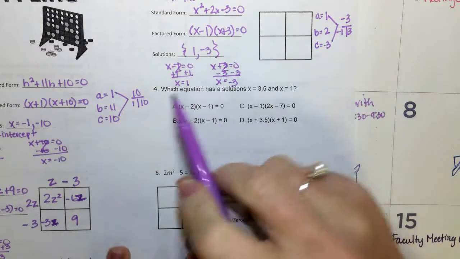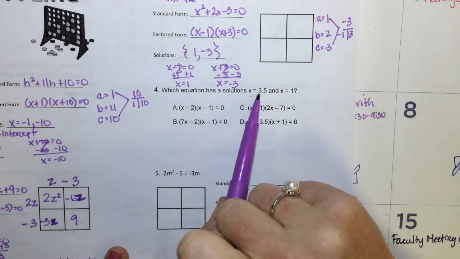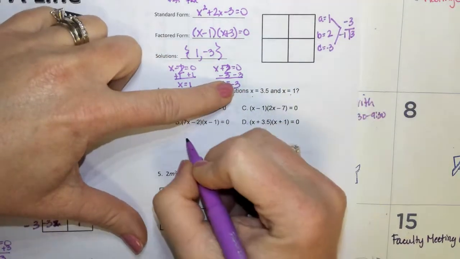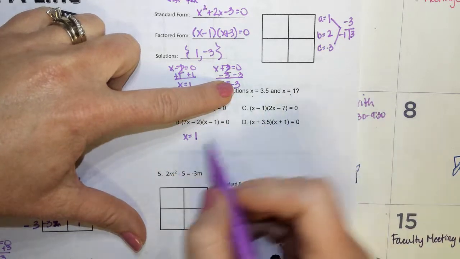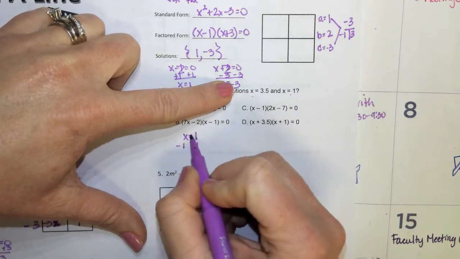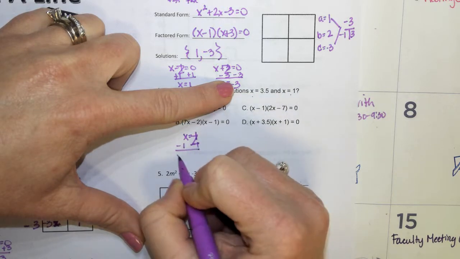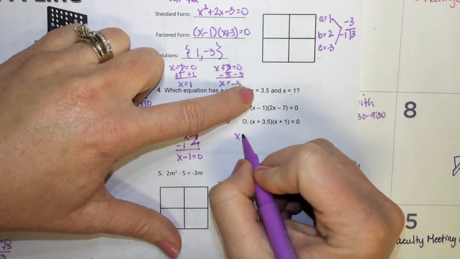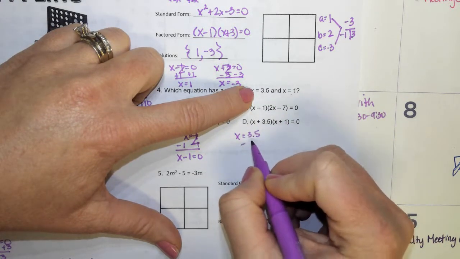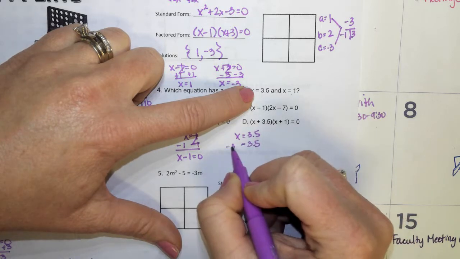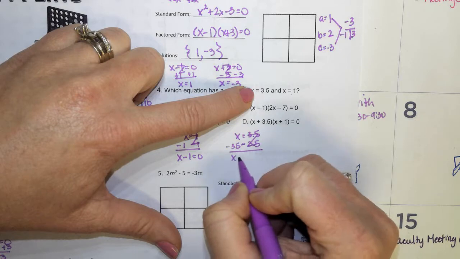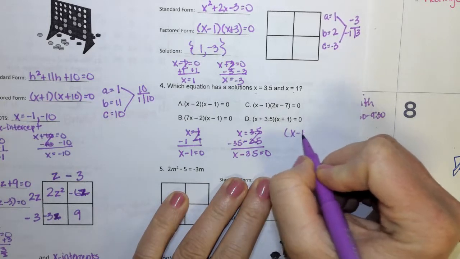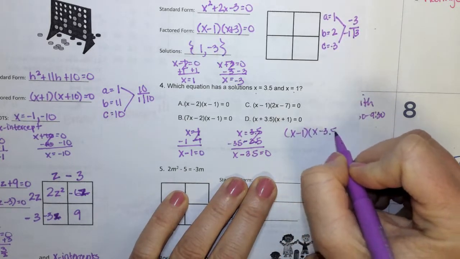Okay. Number 4 says, which equation has a solution of x equals 3.5 and x equals 1? So here I'm going to have to work backwards. If I have x equals 1, I would subtract 1 from both sides to zero this out, and there I would have x minus 1 equals 0. And then for my 3.5, so x equals 3.5, again I have to subtract 3.5 from both sides. That zeroes out, so then I would have x minus 3.5 equals 0.